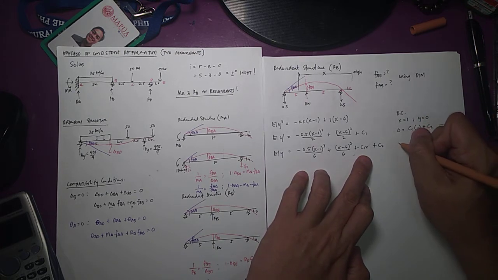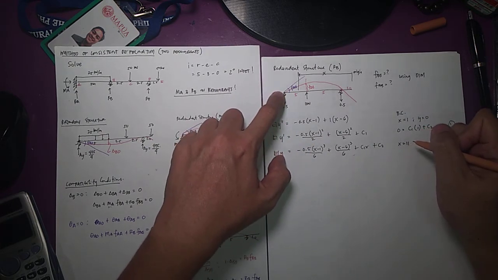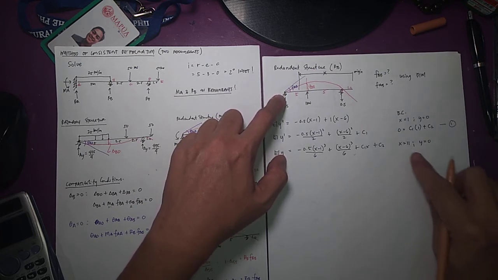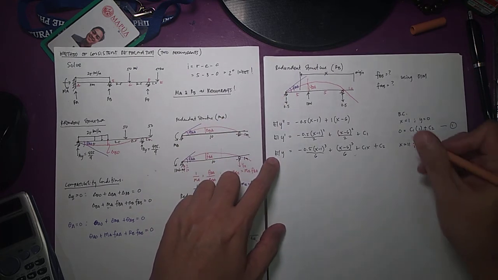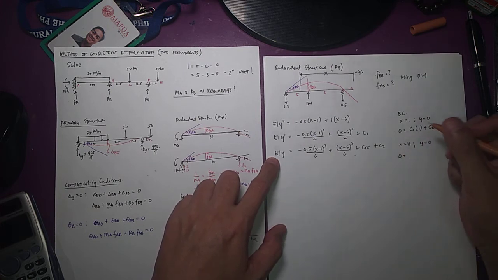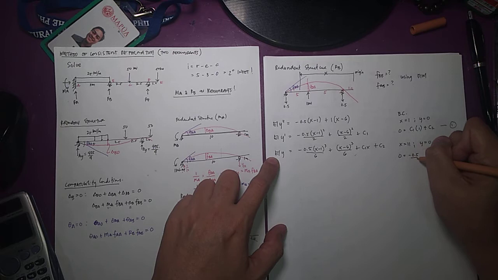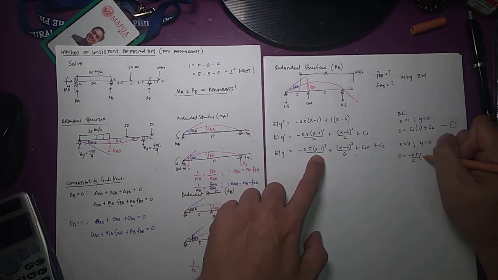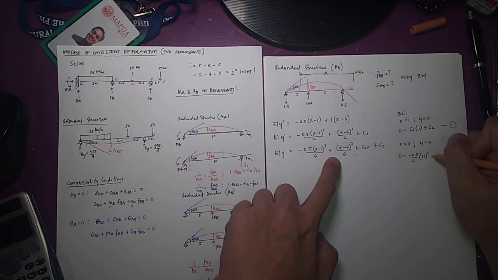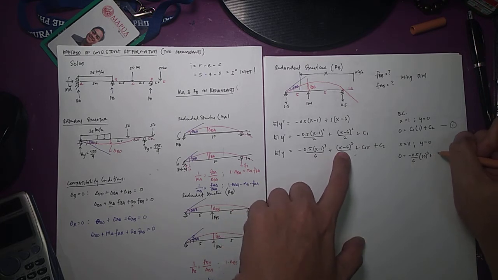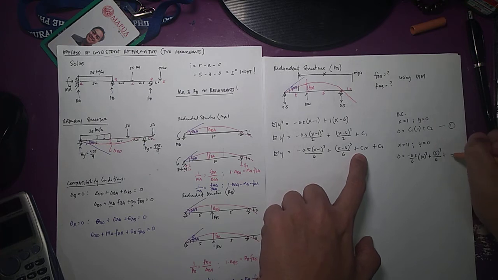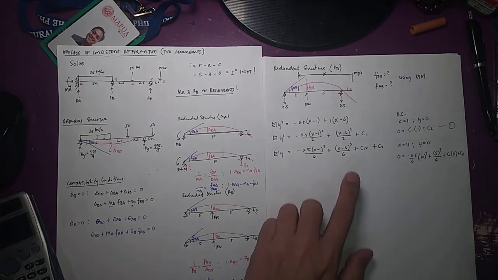And the second boundary condition is that x equals 11, that is at this point. The deflection there is also 0, no? Because that's a hinge support. So substituting this in the deflection equation, it gives us 0: negative 0.5 over 6 times 11 minus 1, which is 10 cubed, plus 11 minus 6, which is 5 cubed over 6, plus C1 times 11 plus C2.